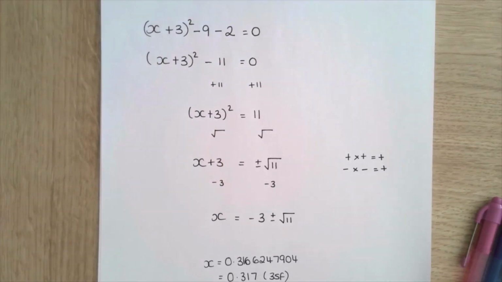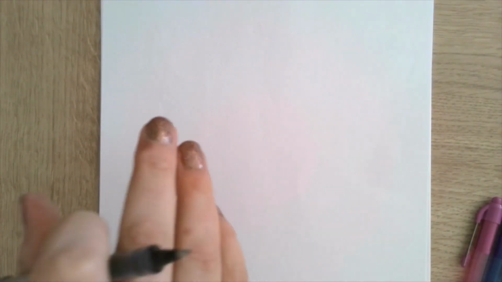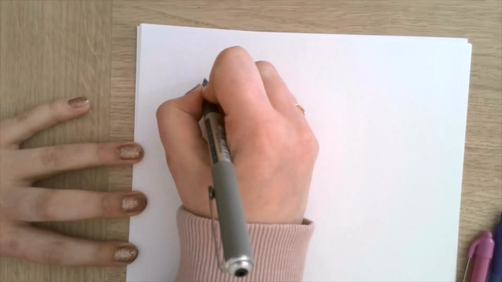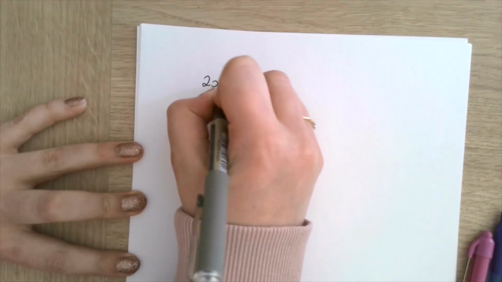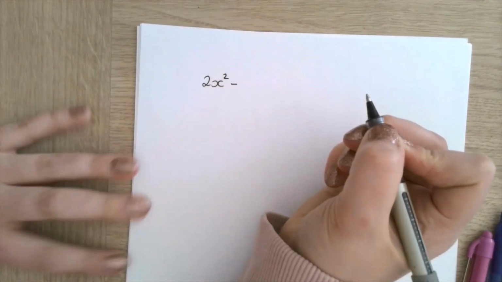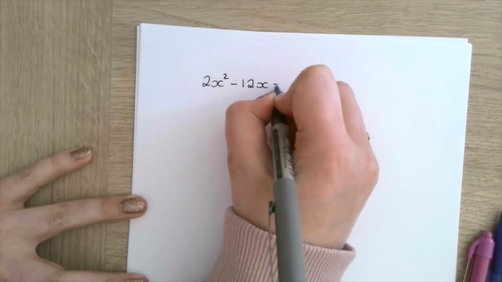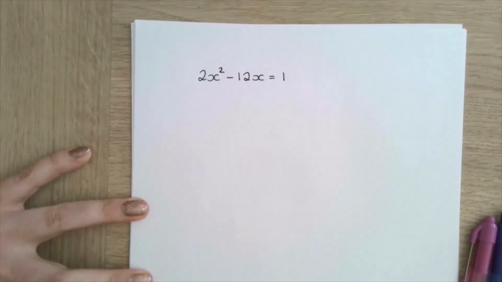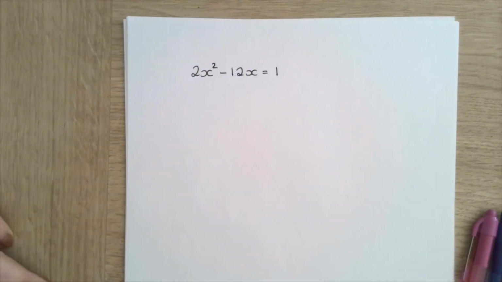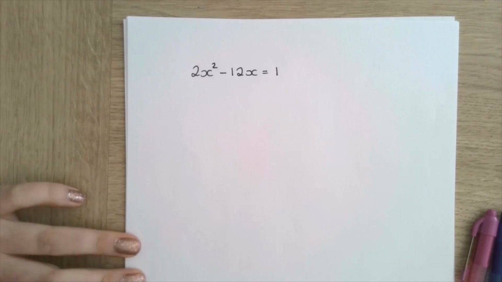Okay, another example is, let's have a little look at this one. Try and kill two birds with one stone in this question. I'm going to have a coefficient of x squared, and I'm also going to make it not equal to 0. So what I would do is rearrange it to make it equal to 0.